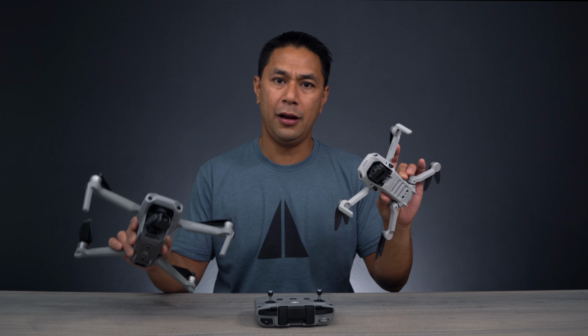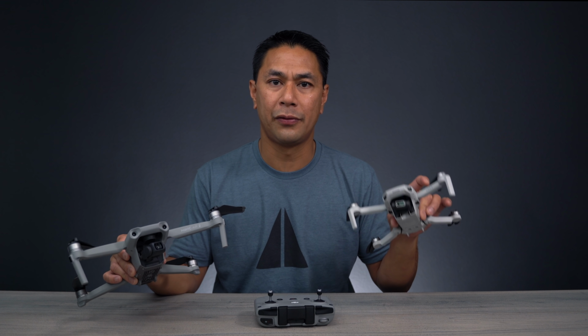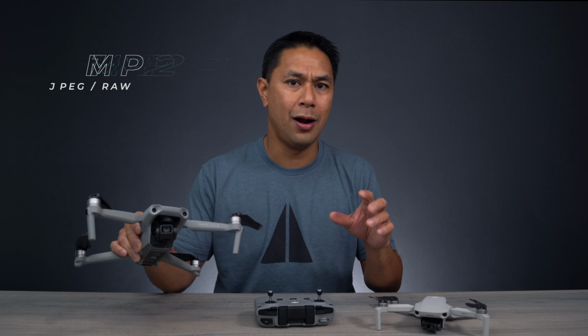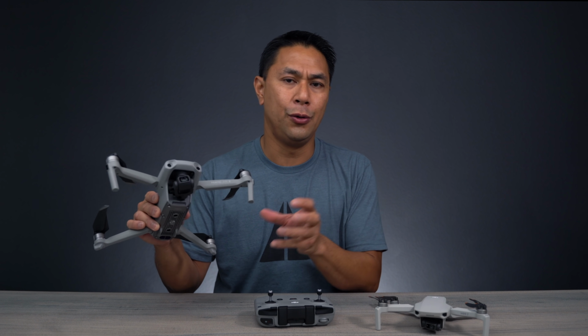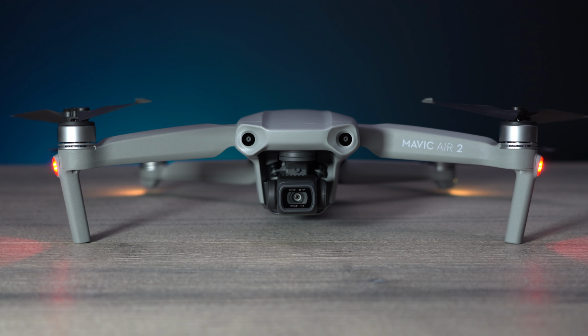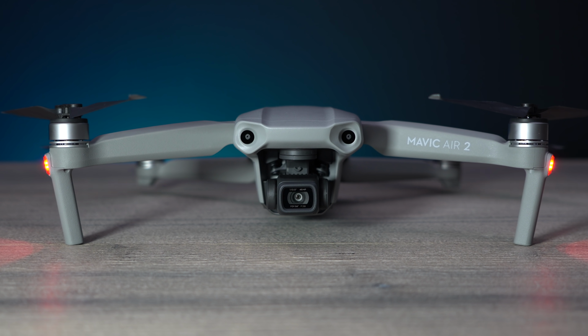And as far as photo and video goes, they both shoot 12 megapixel photo, JPEG and RAW. The one thing about the Air 2 is that it has that quad Bayer filter that allows you to do a 48 megapixel photo. However, it's still high quality on both of these, and they both shoot in 4K.